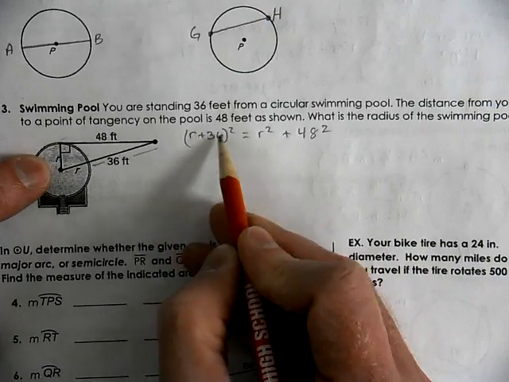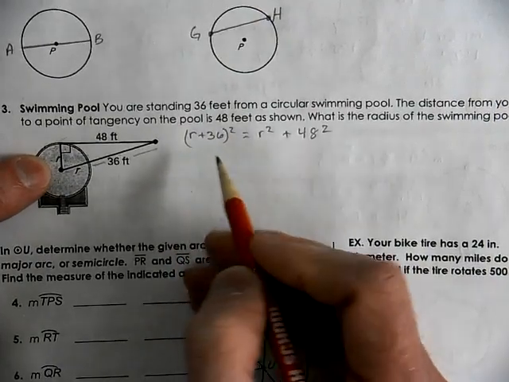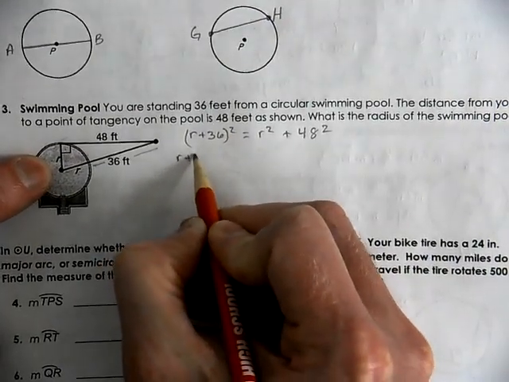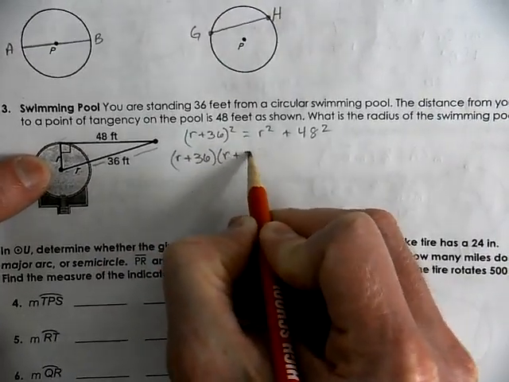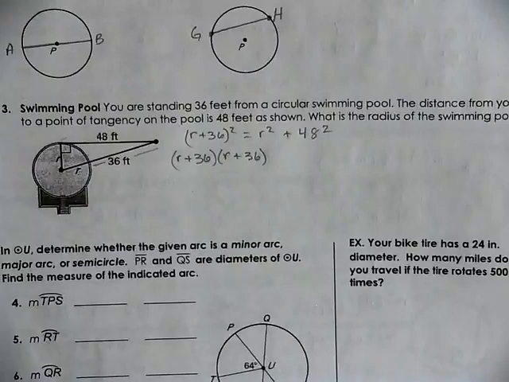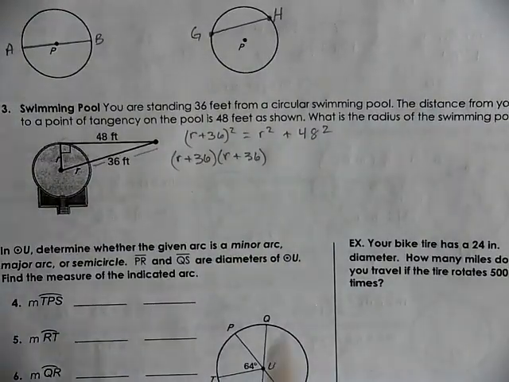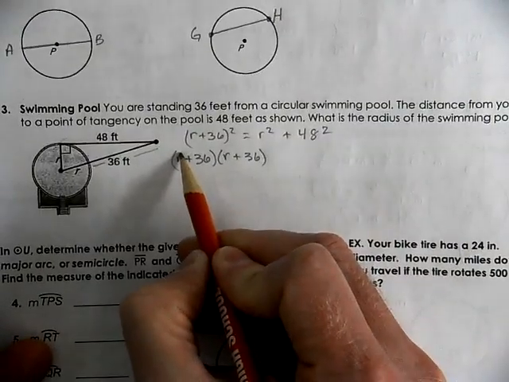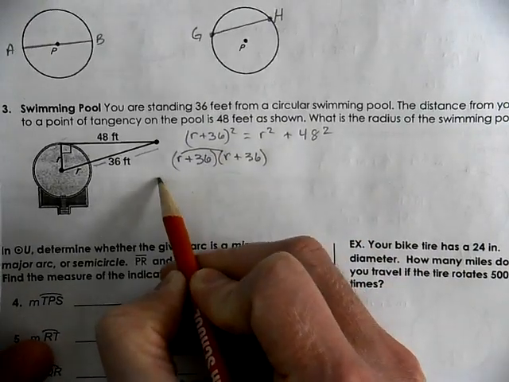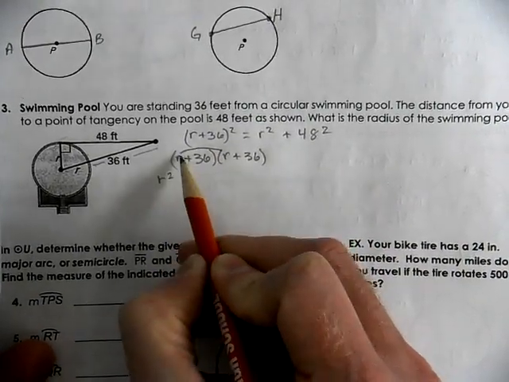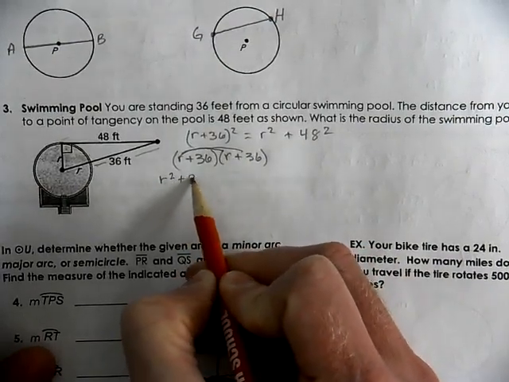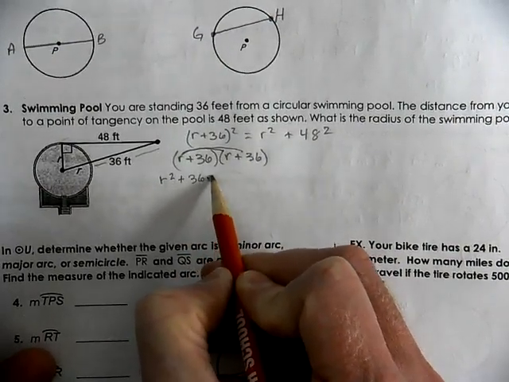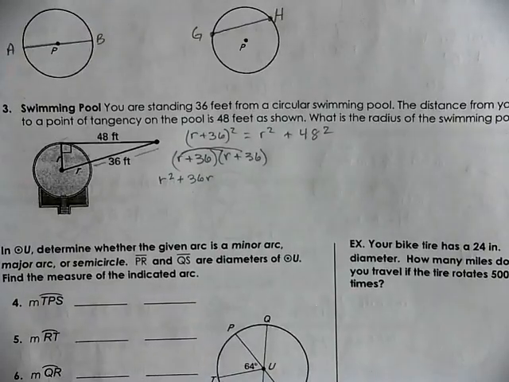Now when you have a binomial being squared, you're going to write it twice. You must write this twice. You cannot just call it r squared plus 36 squared. So we take the r and we multiply the r. We take the r and we multiply the 36. We call that 36r.